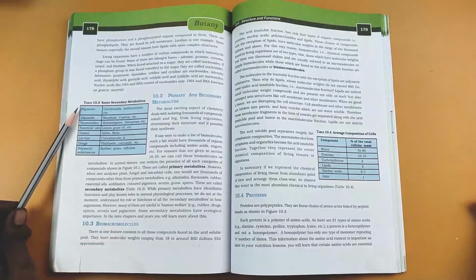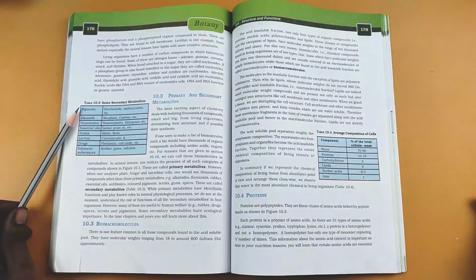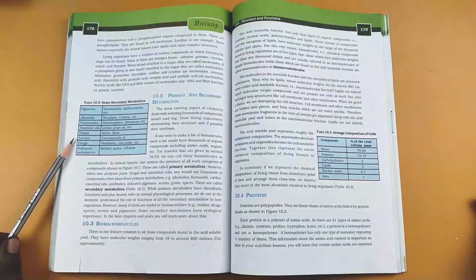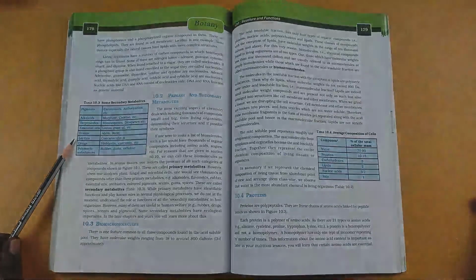So in case of what are the primary metabolites and what are the secondary metabolites, we can see that the primary metabolites are the ones which are useful for the daily life of the plant, whereas secondary metabolites are the ones which are generally formed as a result of different kinds of complex metabolic pathways. These are the list of secondary metabolites, which generally cannot be used by the organism, but have economic importance.